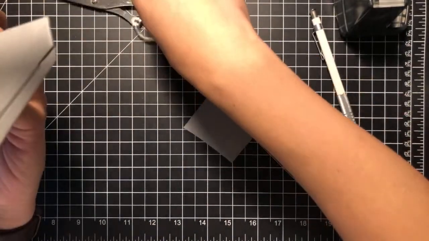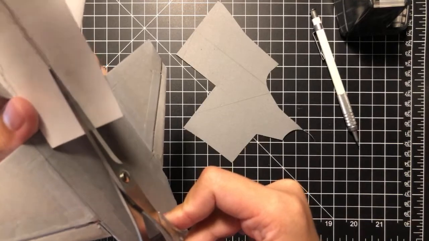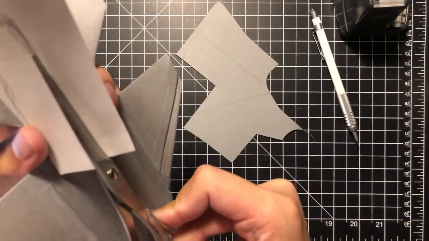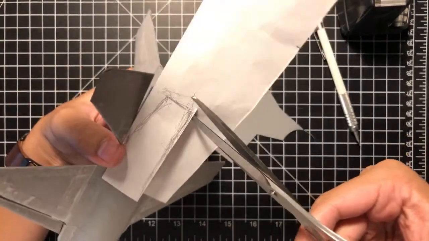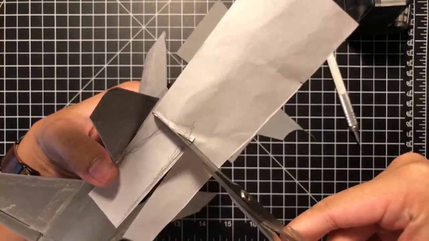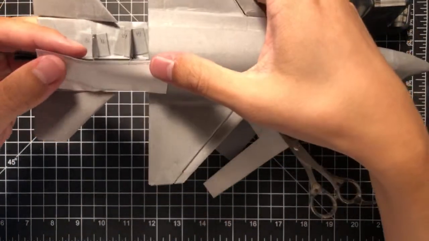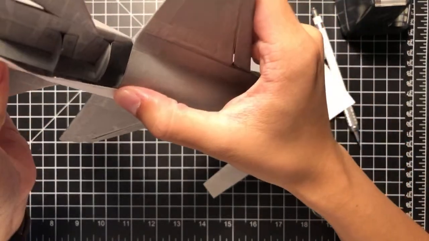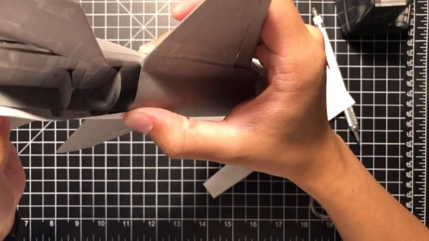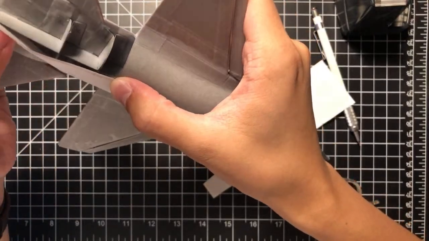Let's see if this works. So I'm gonna cut this, and then I'm gonna cut this, and it's gonna be great. It's gonna be like a little square rectangle thing. And then, okay, we can collapse this in.